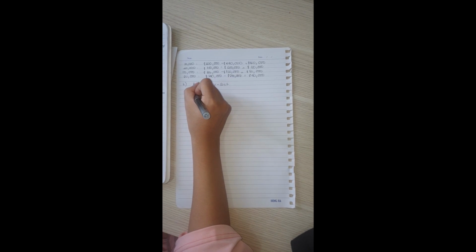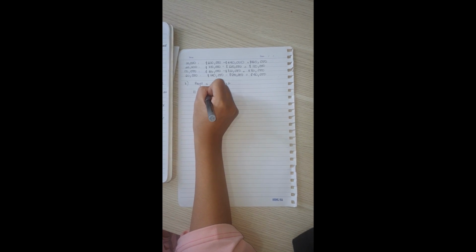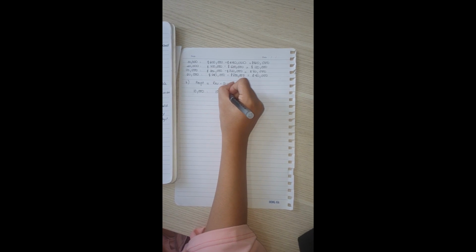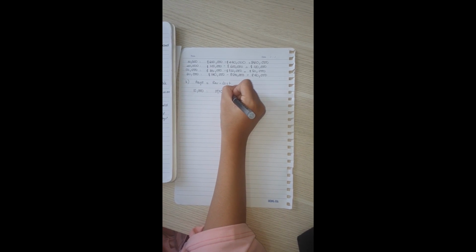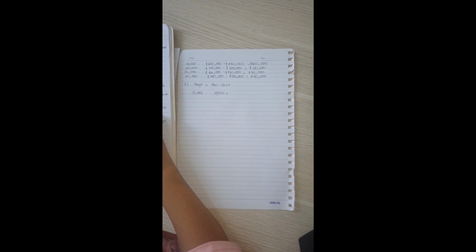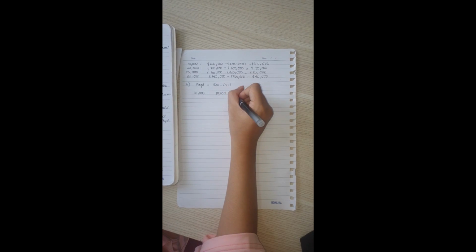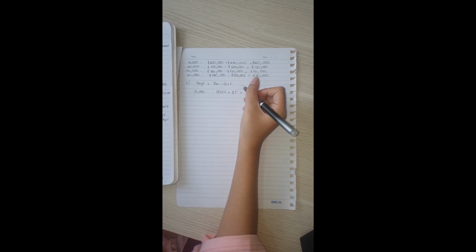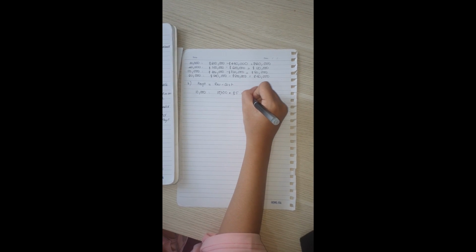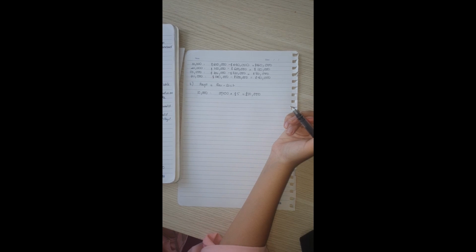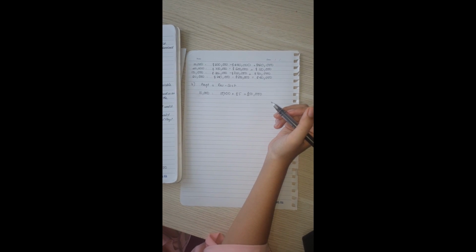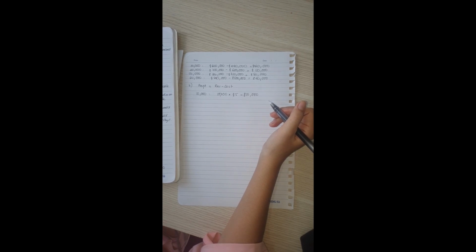With 10,000 CDs, we have 10,000 multiplied by 5, where 5 is the variable cost per CD, so we have $50,000. And now below we will do the same thing with this equation.